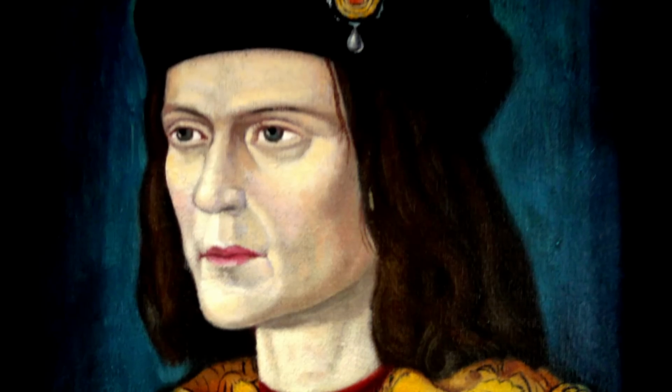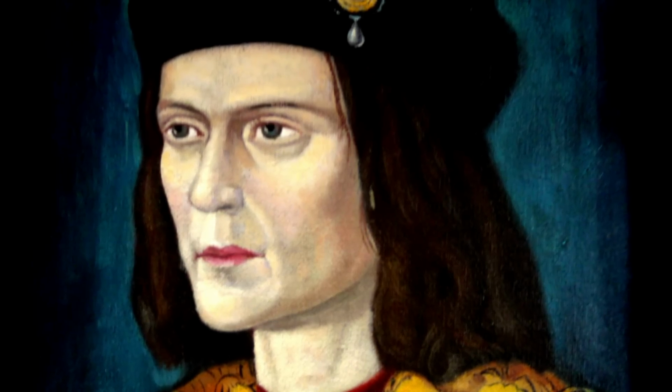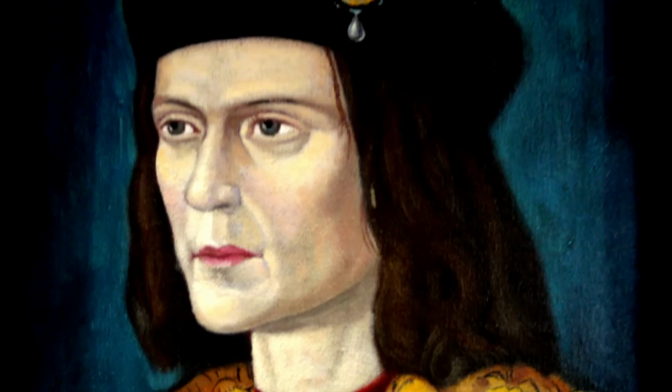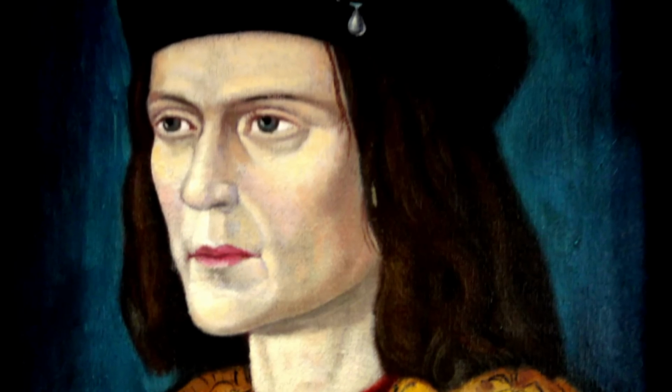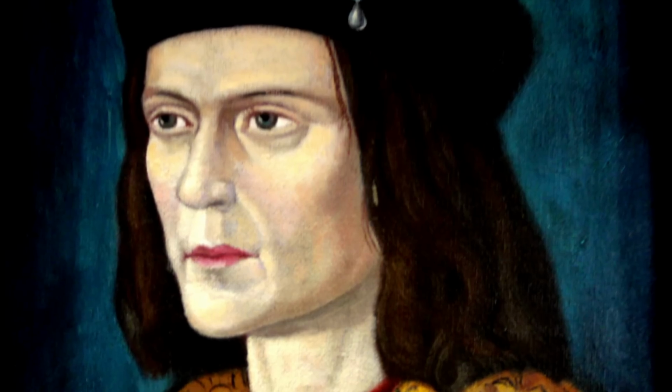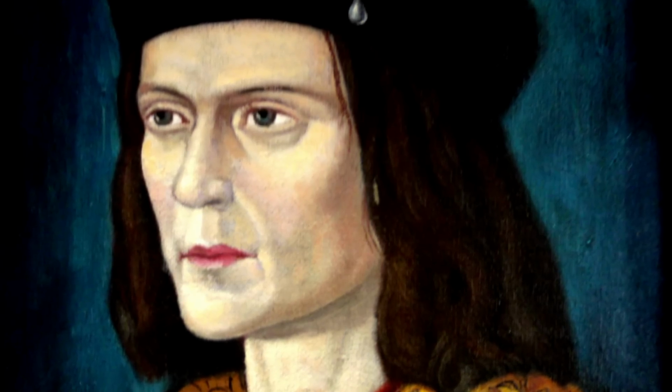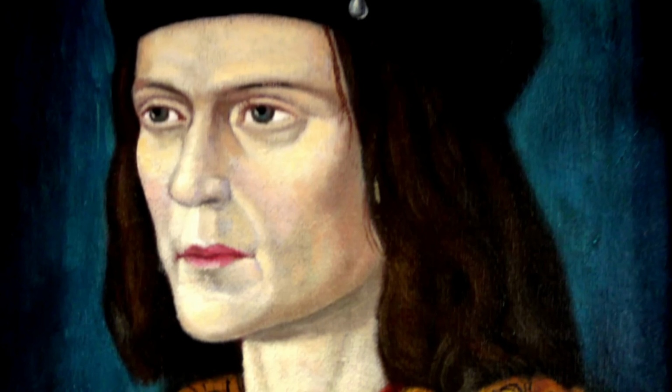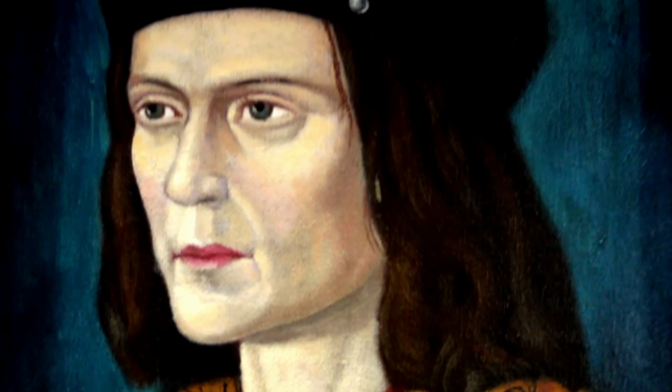At the age of 16, Richard began to attend court and began to assume the responsibilities of his estates. However, both he and his brother George's loyalty to King Edward would soon be tested, as divisions were starting to form within the House of York and its support base.